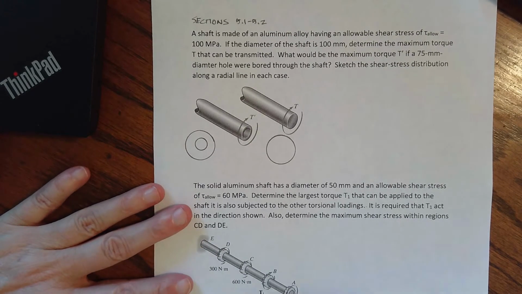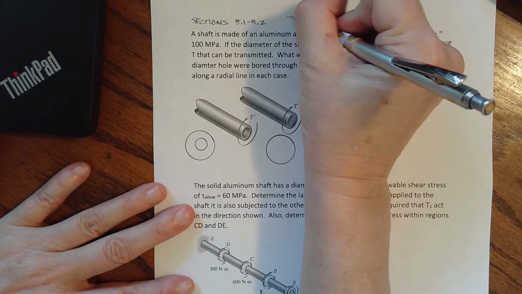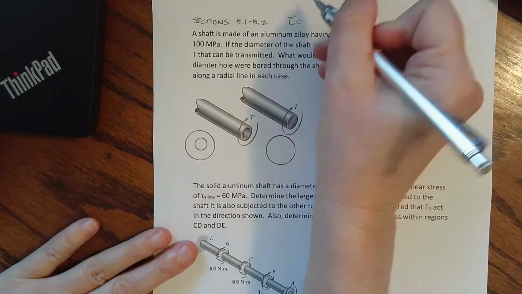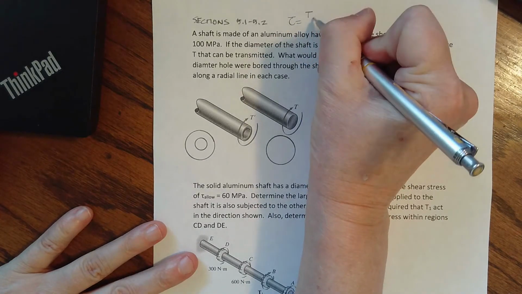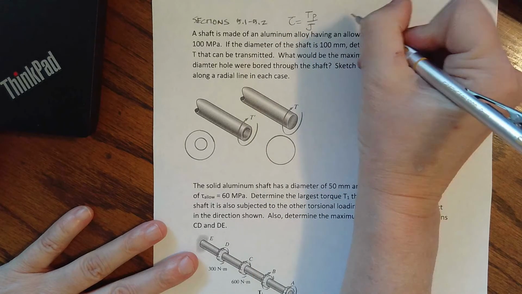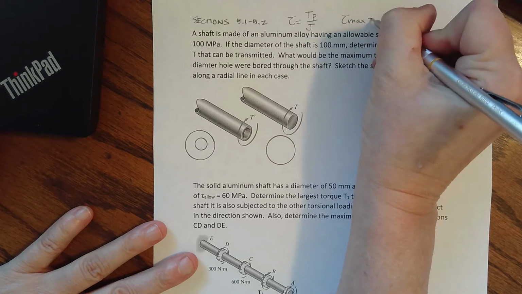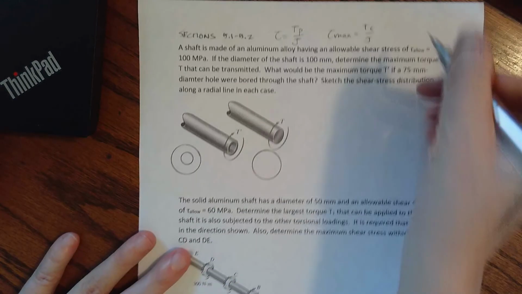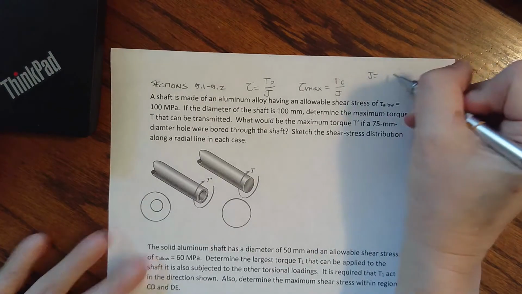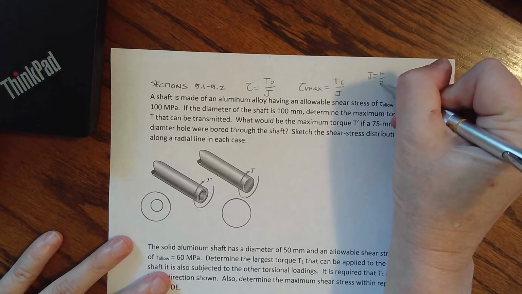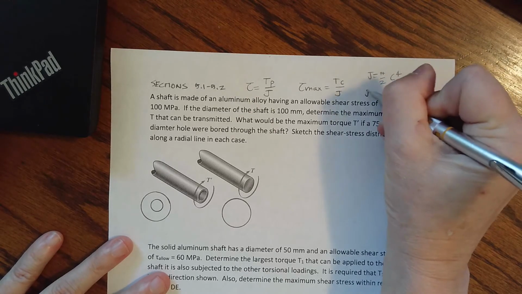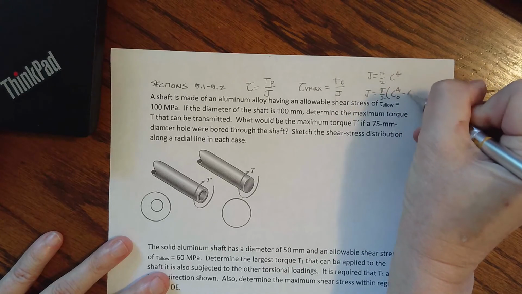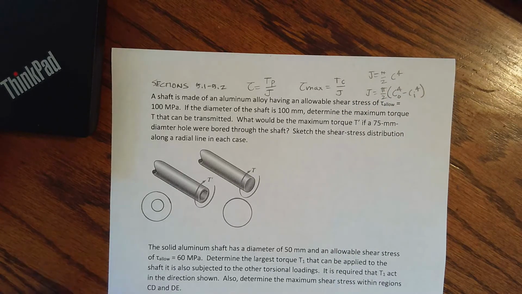Okay, so we are in sections 5.1 and 5.2, and again, we are talking about shear stress from torsion. So we've developed our equation that shear stress equals T rho over J. And if we're wanting the maximum, then we use the entire radius, so TC over J. J is our polar moment of inertia. If it is solid, it is pi over 2 c to the fourth. And if it is hollow, it's pi over 2 times c outer to the fourth minus c inner to the fourth. And remember, c is radius.